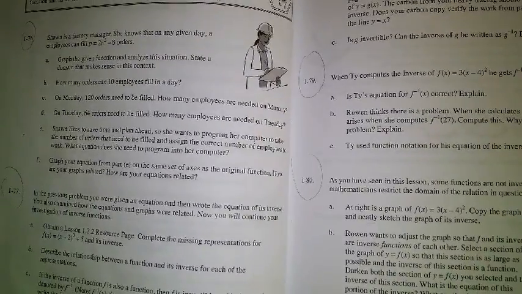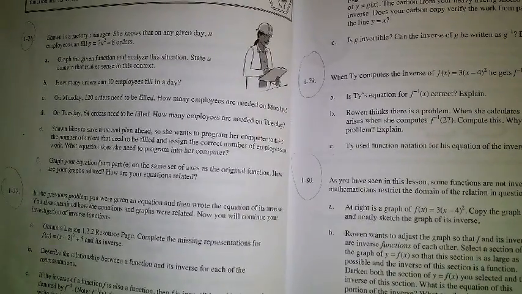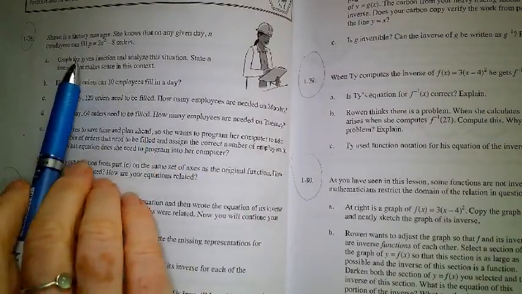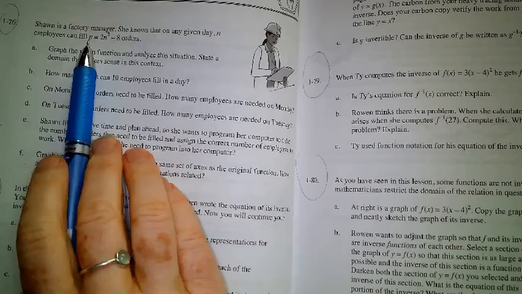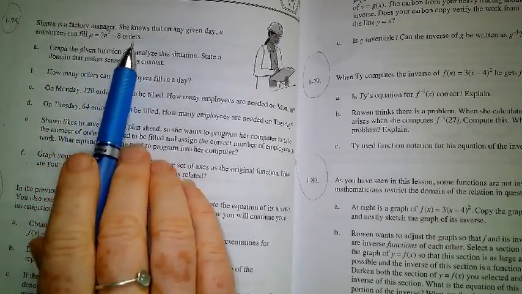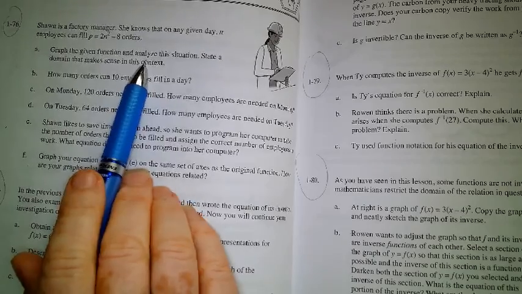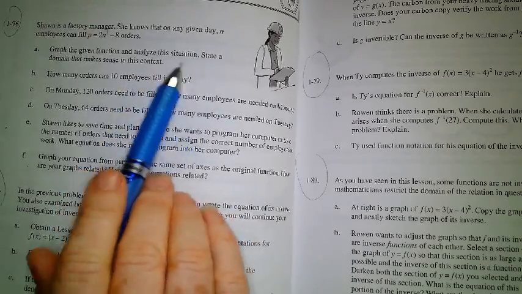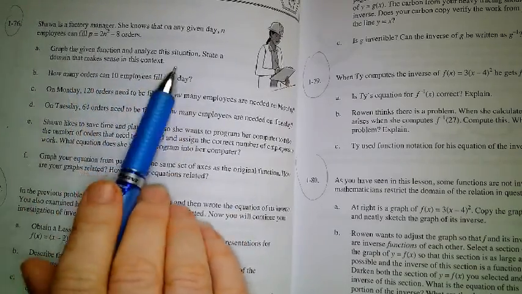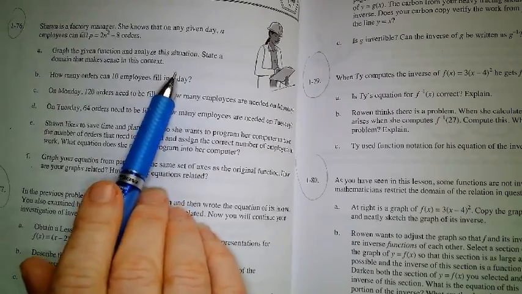Sean is a factory manager. She knows that on any given day, n employees can fill P equals 2n squared minus 8 orders. Graph the given function and analyze the situation, state a domain that makes sense in this context.